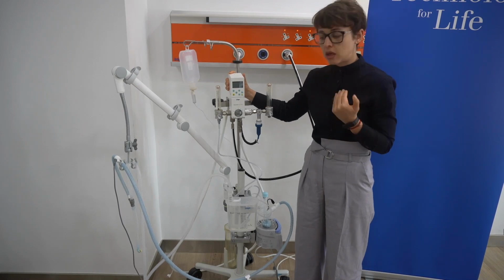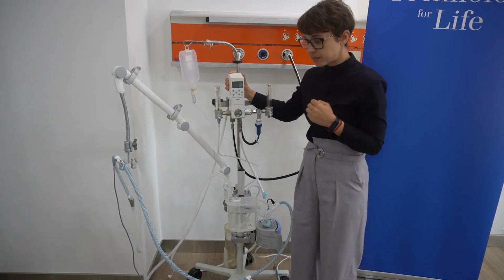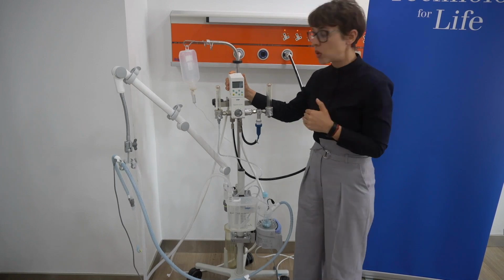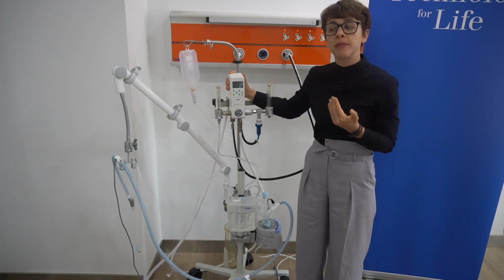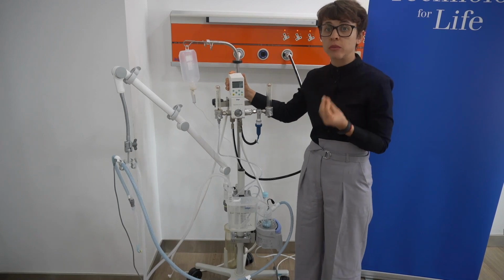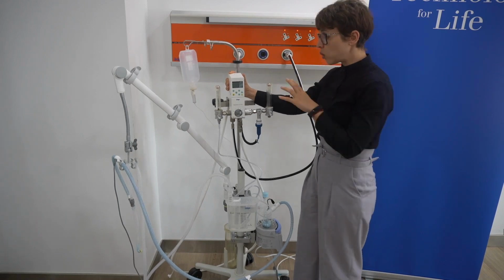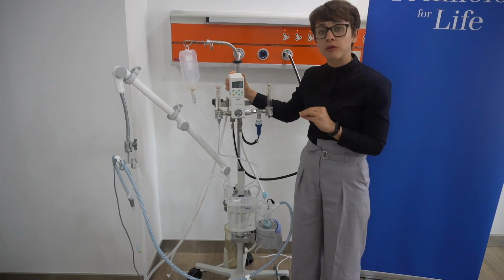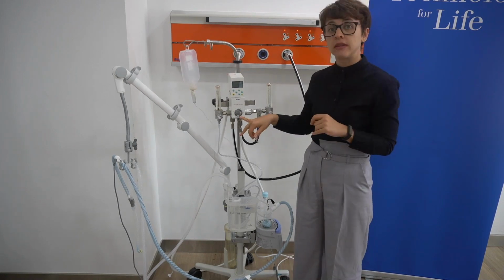Especially we know that there are certain conditions associated with the higher percent of oxygen, such as retinopathy of prematurity, and we have to be careful when selecting the oxygen mix.